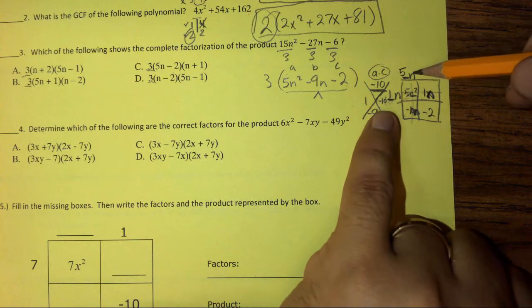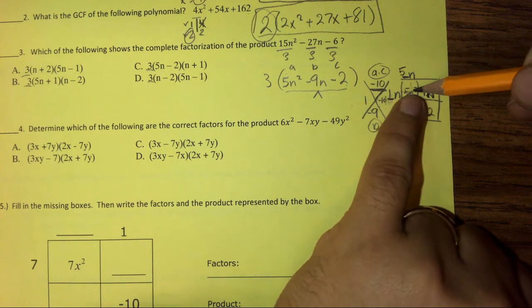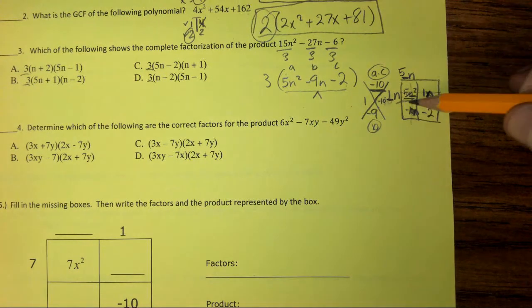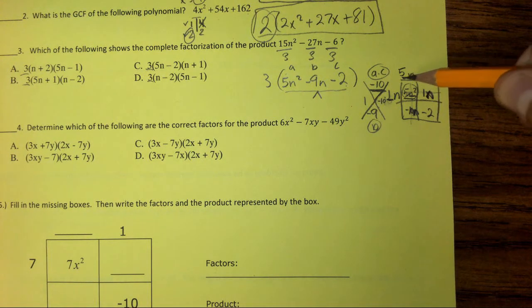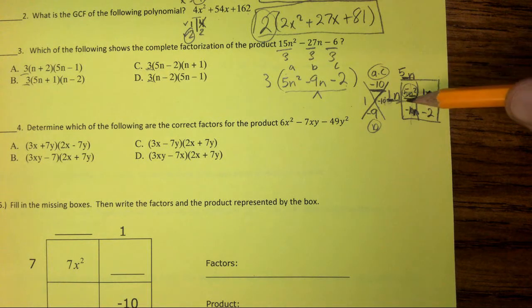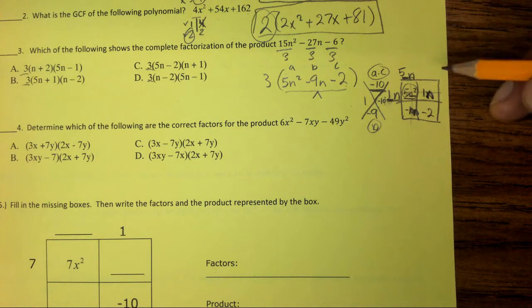And now whenever I multiply 5n times 1n, I should get what I have in here, which is 5n squared. You have to make sure that you get this from these two before you move on. All right, so we have the 5n squared by multiplying 5n times 1n, which gives me 5n squared. So now that we have that, now we can move on.